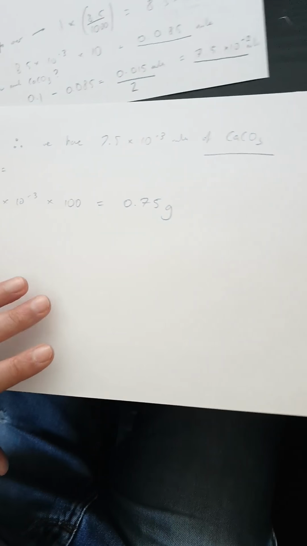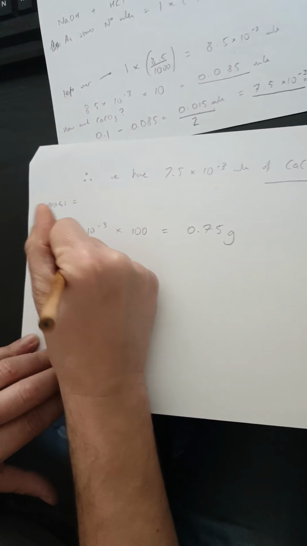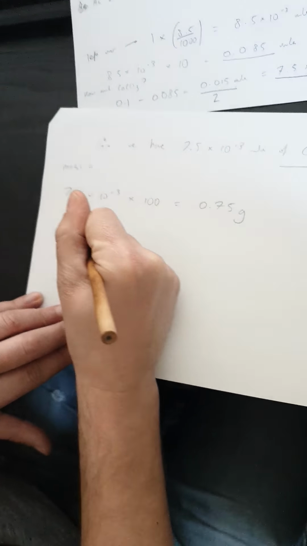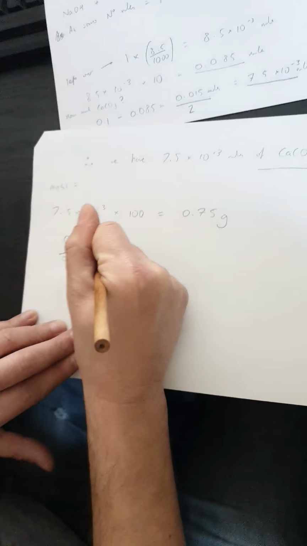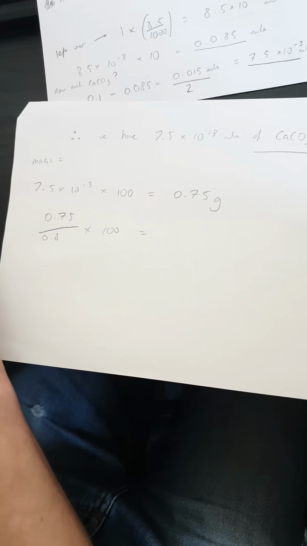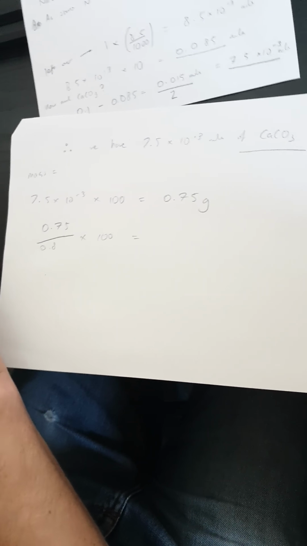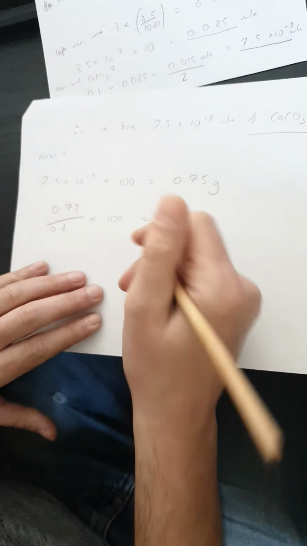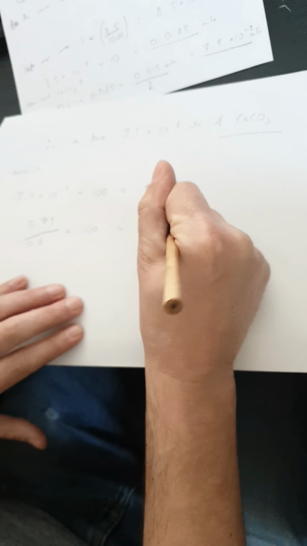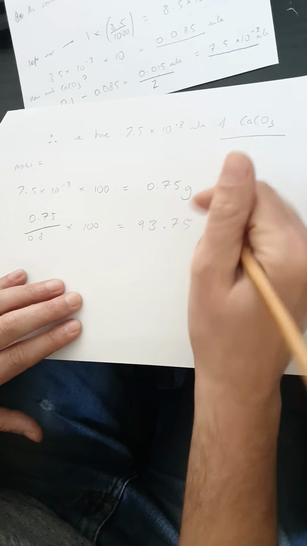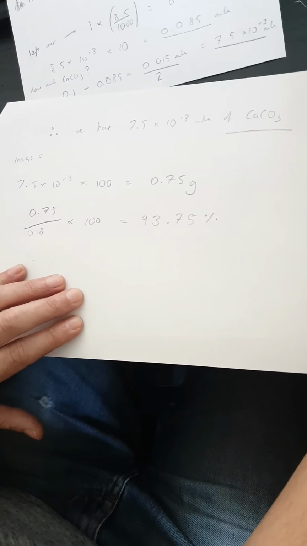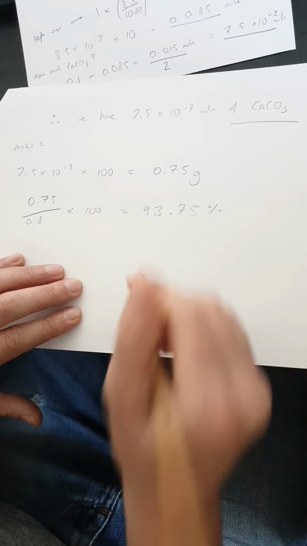What percentage of calcium carbonate is in the impure chalk? So 0.75 divided by 0.8 times 100 equals 93.75%. Okay, 93.75%.